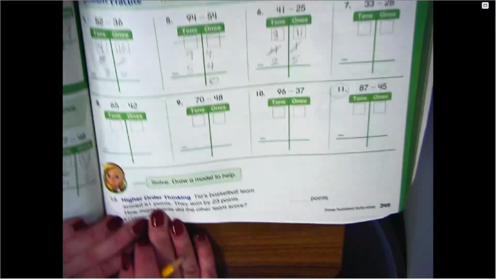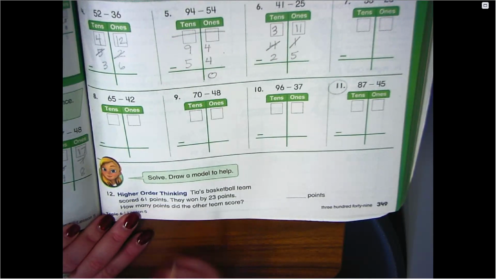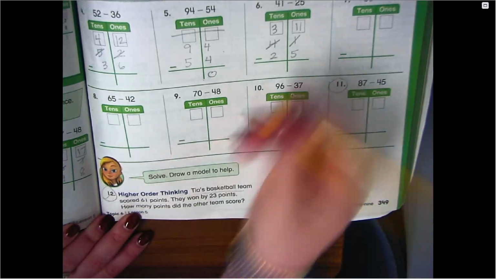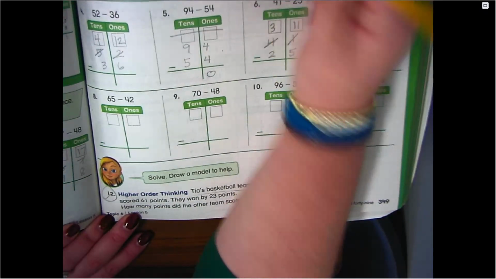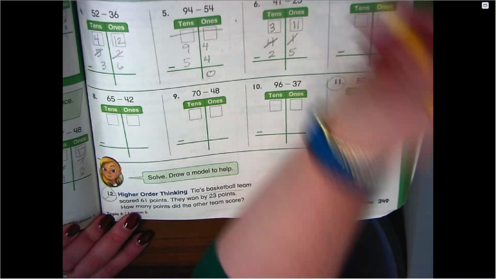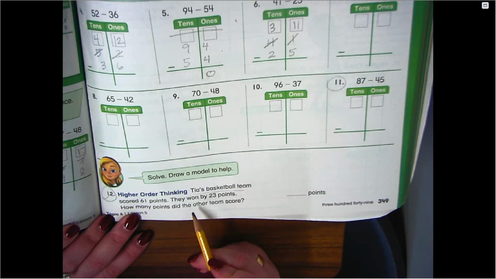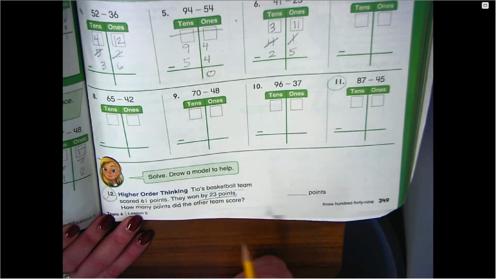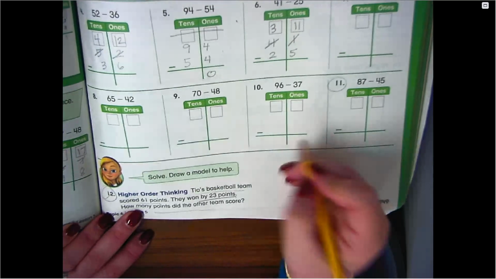This one at the bottom, you can do this one. It says Tia's basketball team. Sorry, let's change this up. So this will instead be 2 through 12. You need to do number 12 as well. Tia's basketball team scored 61 points. They won by 23 points. How many did the other team score?